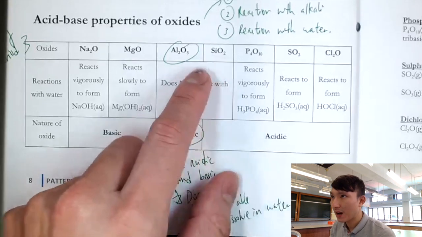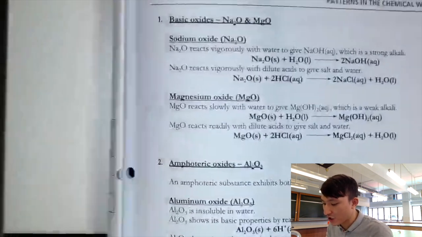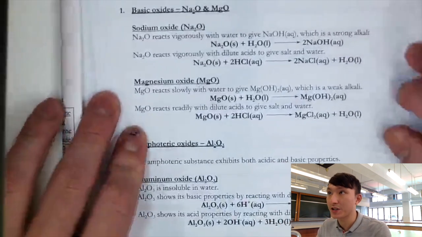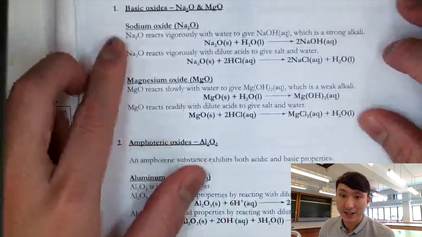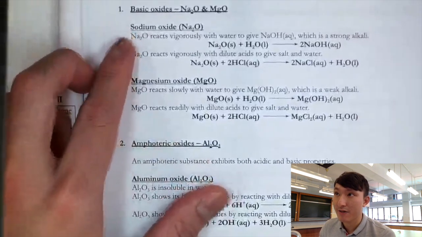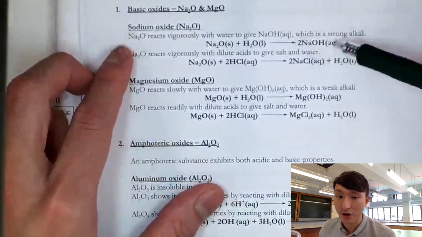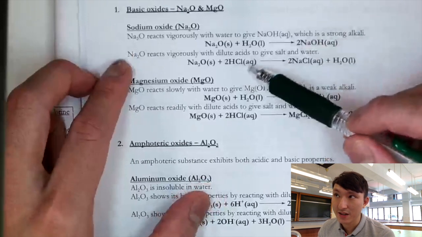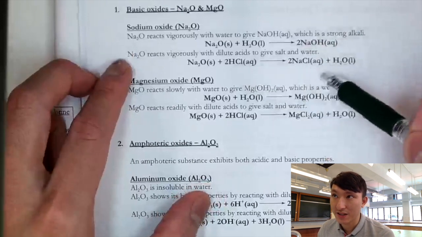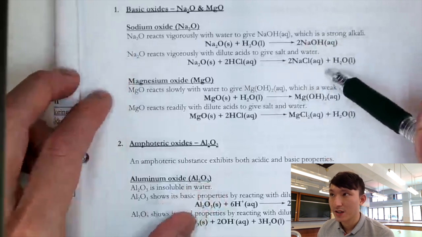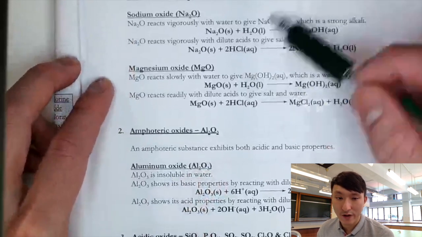Okay. This is something sidetrack. Going to the right hand side here, a bunch of equations you have to memorize. Starting from something easy. For basic oxides, they react with water to form a strong alkaline. They also react with acid to form a salt and water. In this case, this is a neutralization reaction. Okay, so these are not very difficult.